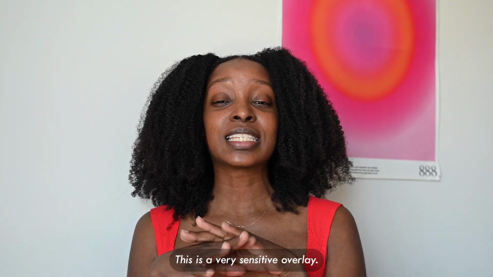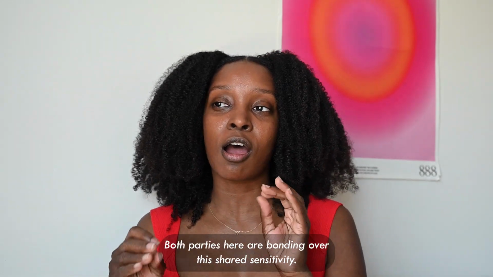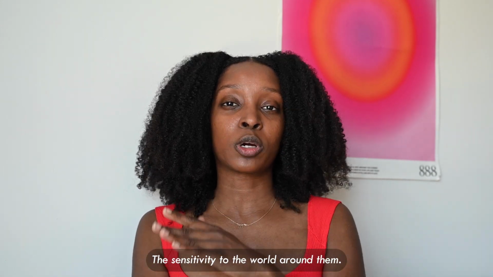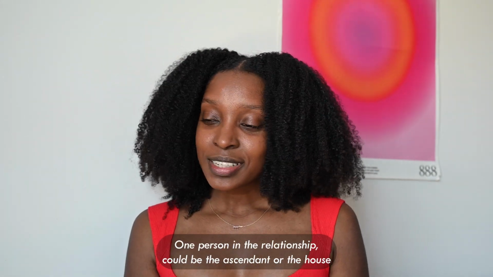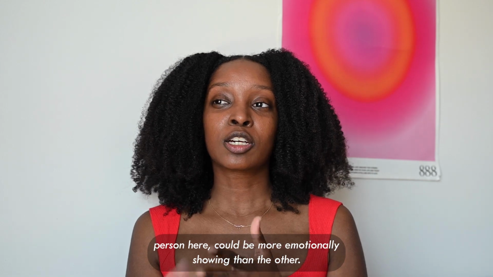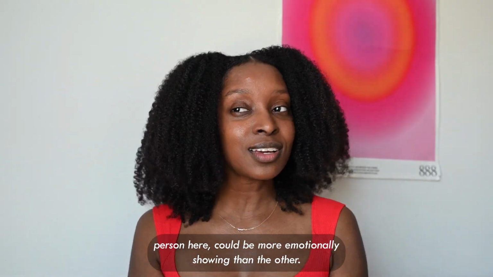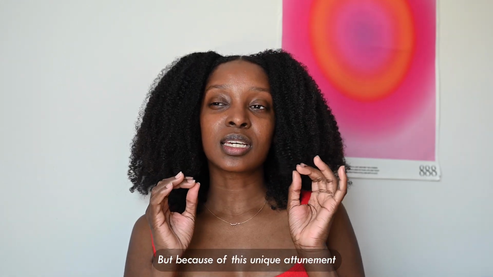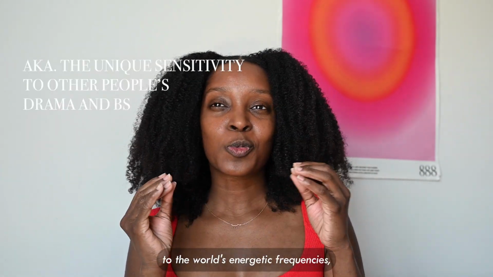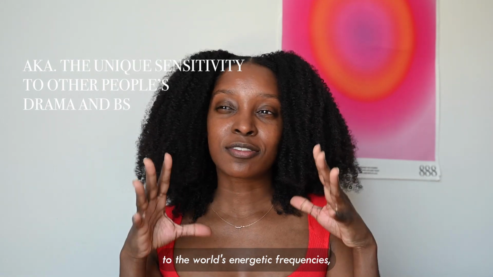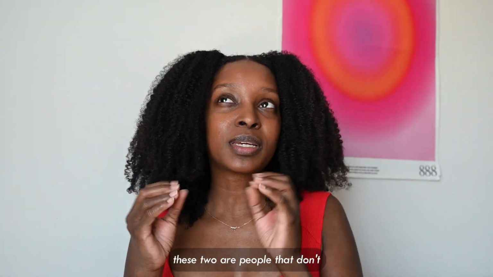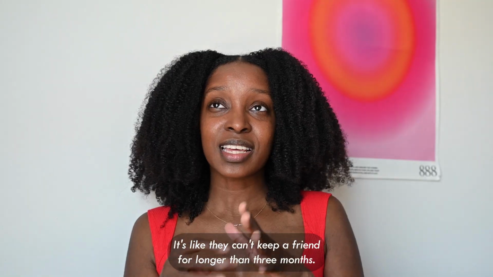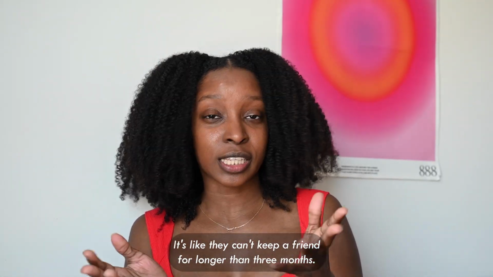This is a very sensitive overlay. Both parties here are bonding over this shared sensitivity, the sensitivity to the world around them. One person in the relationship, could be the ascendant or the house person here, could be more emotionally showing than the other, or both are, you know, probably dramatic in their own ways. But because of this unique attunement to the world's energetic frequencies, these two are people that don't really have many friends. It's like they can't keep a friend for longer than 3 months.